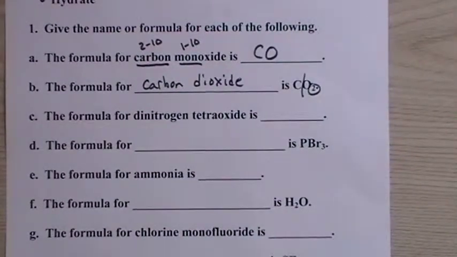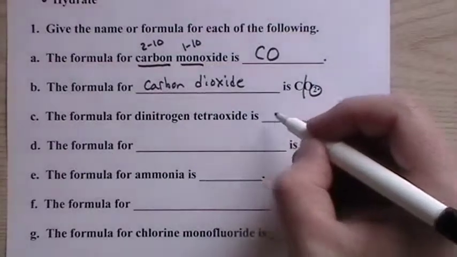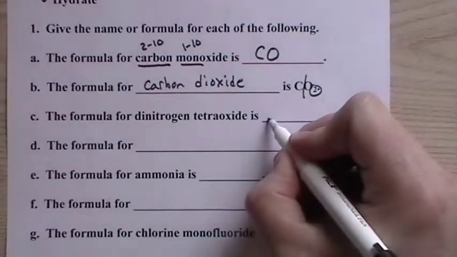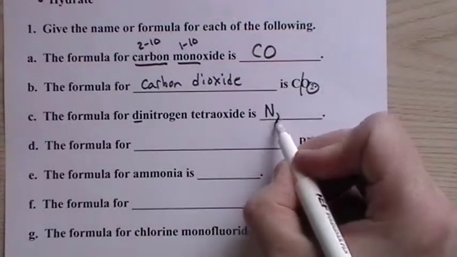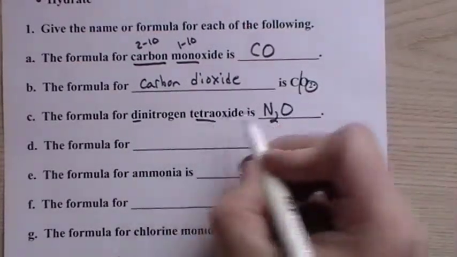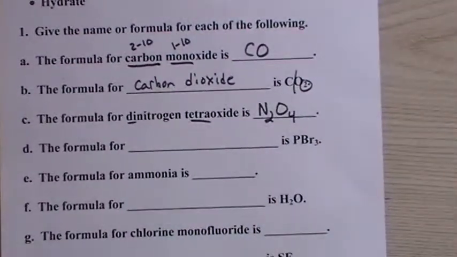Okay, the formula for dinitrogen tetroxide. So this is pretty easy once you get the hang of it. Nitrogen, it's di, so that's 2. Oxygen, tetra, know that that's 4. It's not quadra, it's tetra.